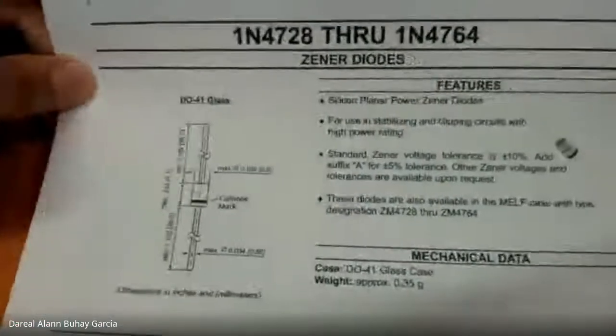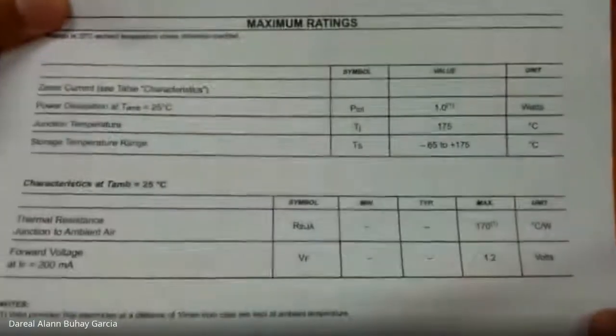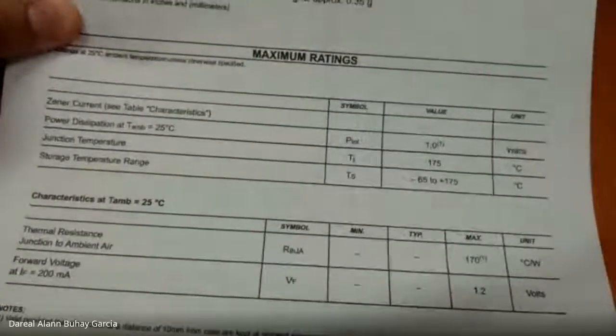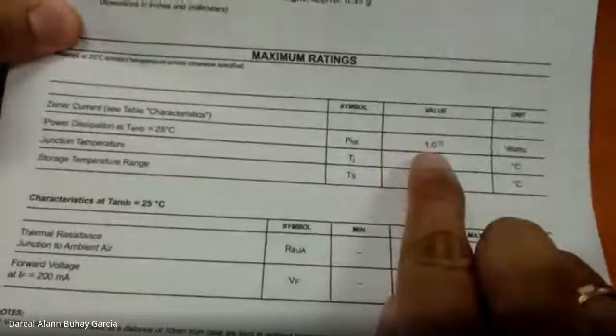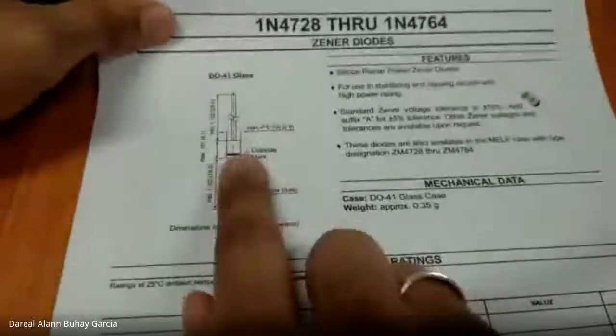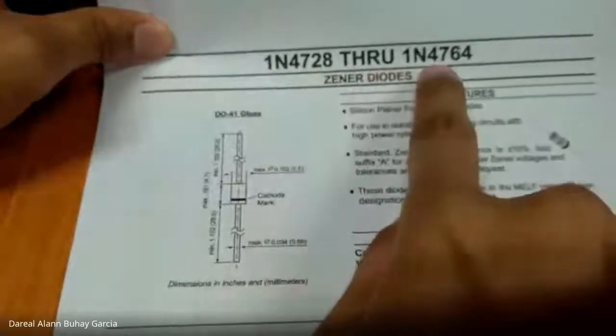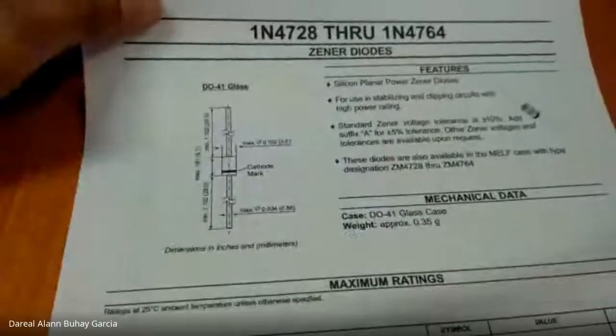Now, I have a sample specification sheet for a Zener diode, for the specific Zener diodes 1N4728 to 1N4764.